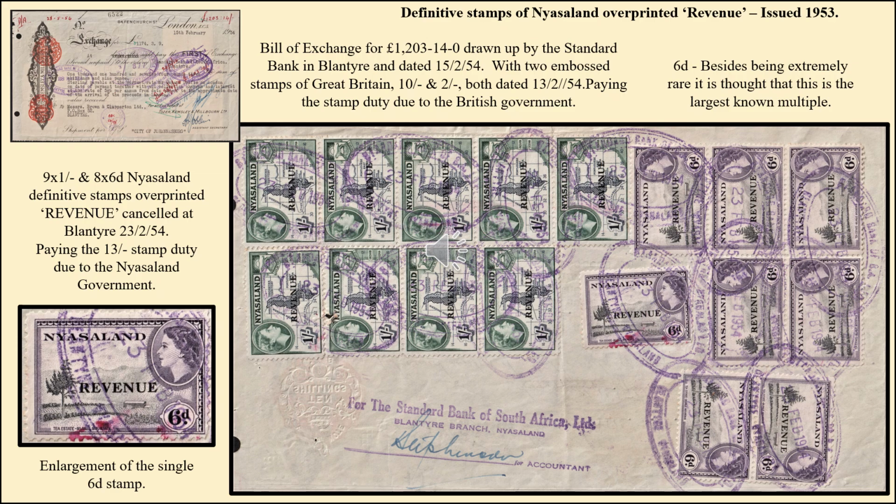This is a bill of exchange drawn in Blantyre. It has on the front 2 embossed revenue stamps of Great Britain, a 10 shillings and a 2 shilling, both dated the 13th of February 1954. That is to pay the stamp duty due to the British government.